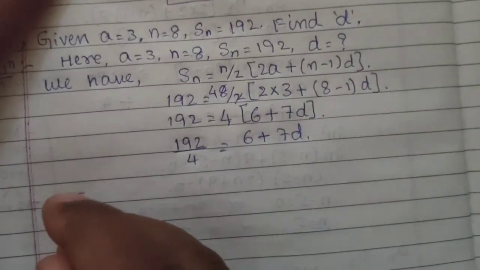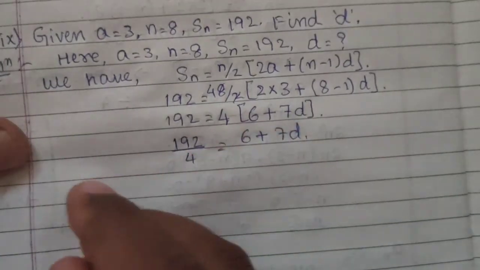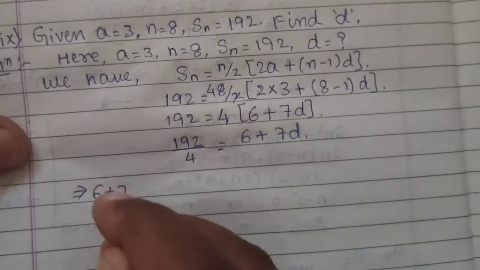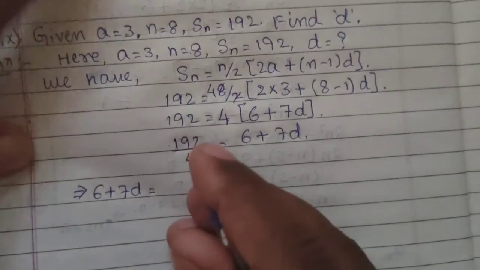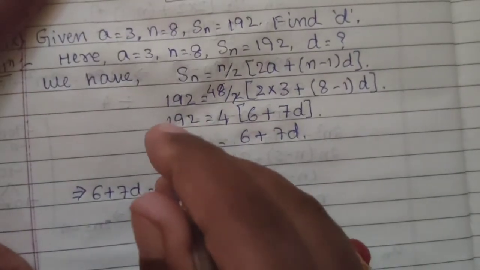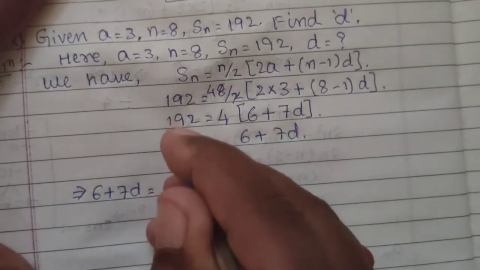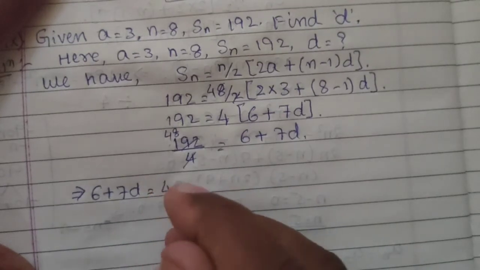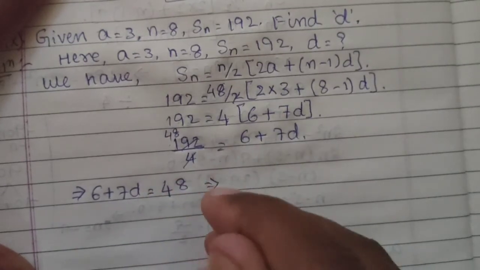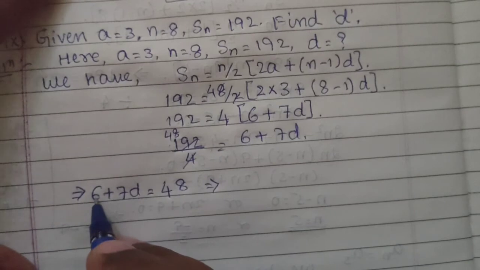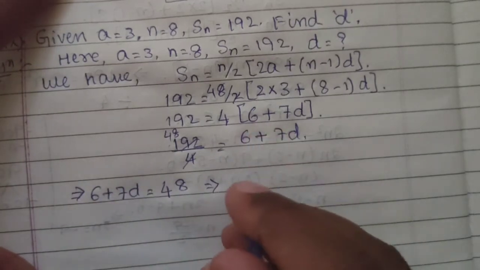That is 6 plus 7d is equal to 4 4s are 16, 4 8s are 32, that is 48. Next, let us shift this plus 6 to the RHS.